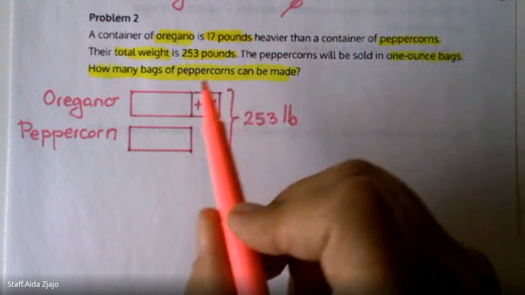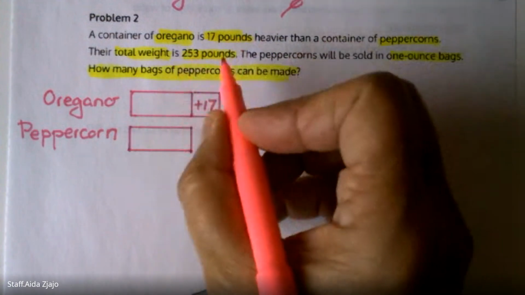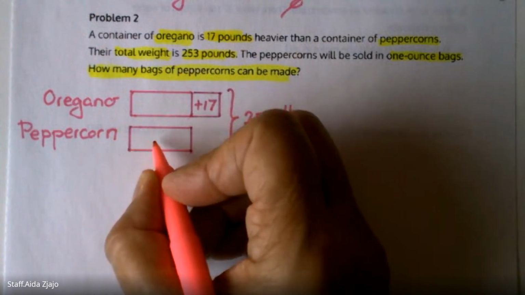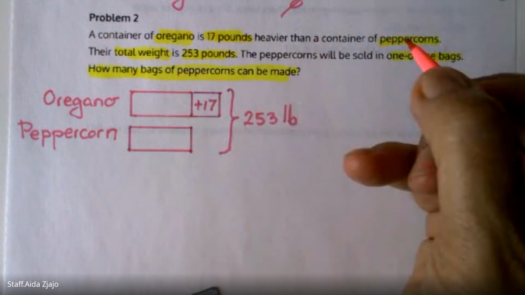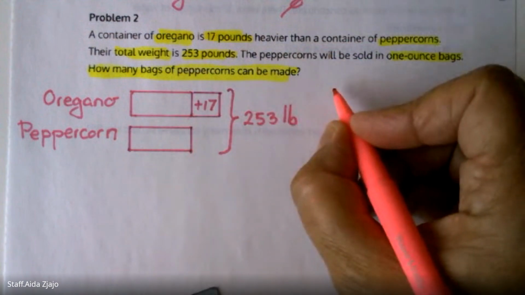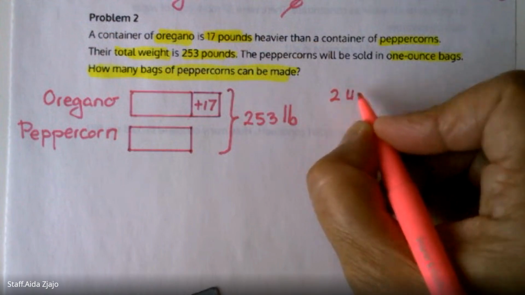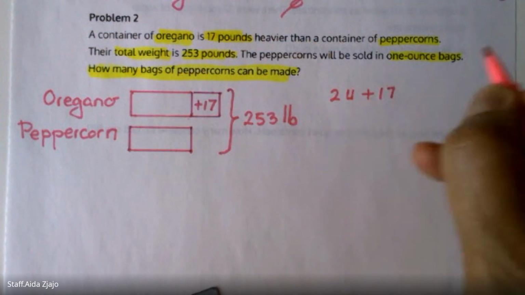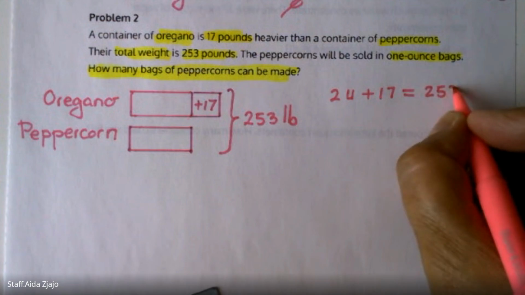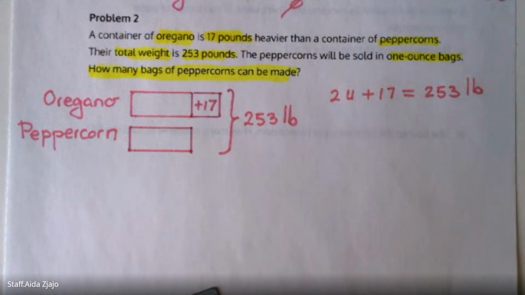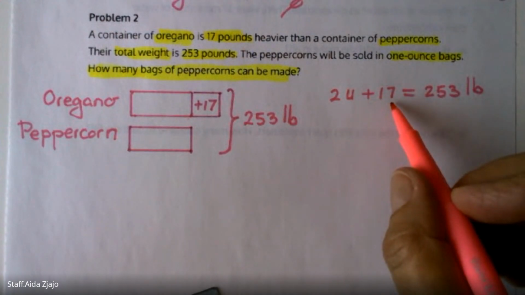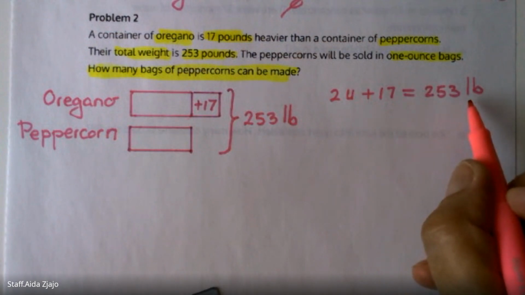Let's say the peppercorn is P. We can say the container has units. So 2 units plus 17 must equal 253 pounds. Okay, so to find how much is 2 units, we need to subtract this 17 from 253.